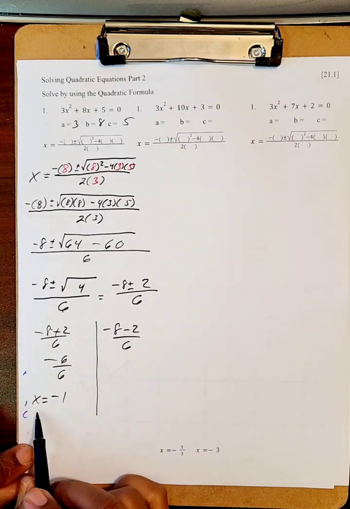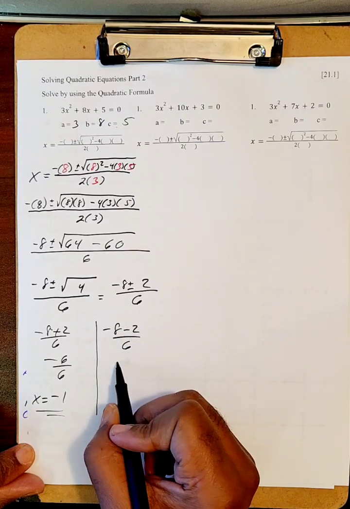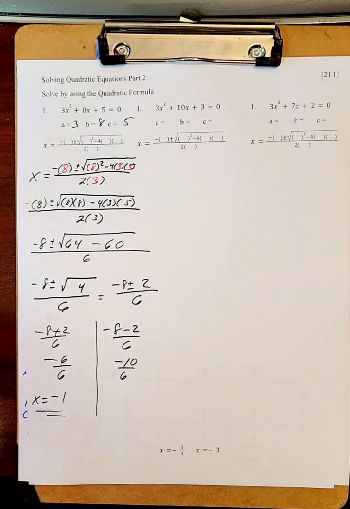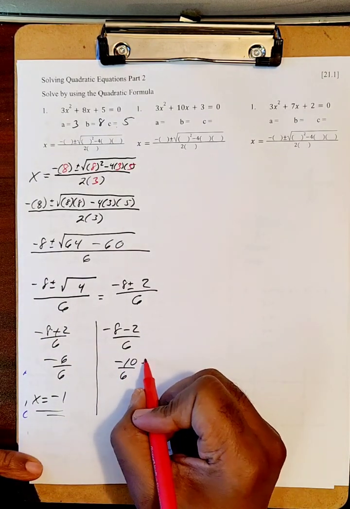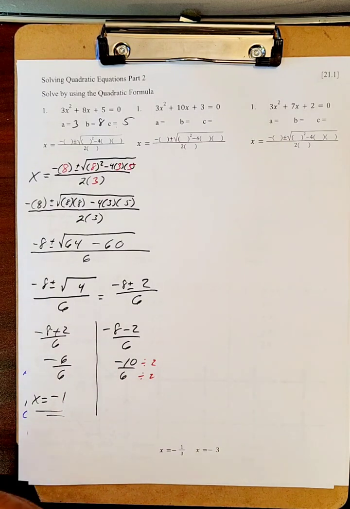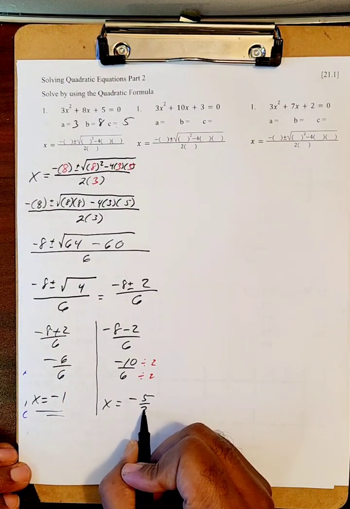And I can reintroduce the x. Okay, a negative 8 and a negative 2 is a negative 10. And I can divide both of these by 2. Dividing them both by 2 gives me x equals negative 5 over 3.